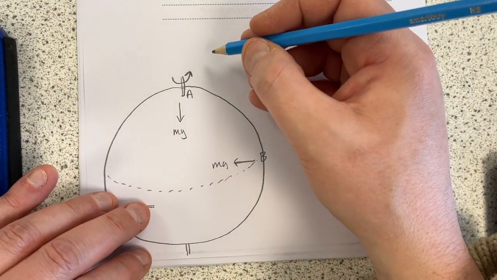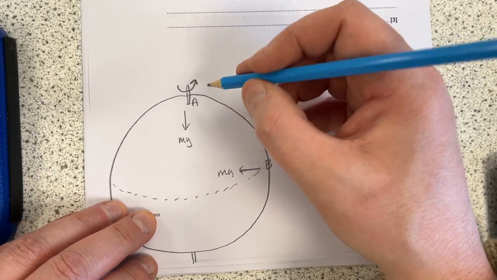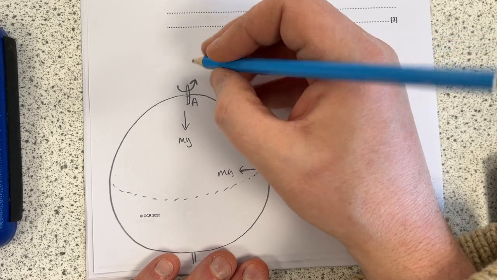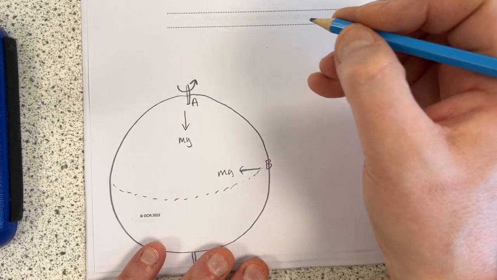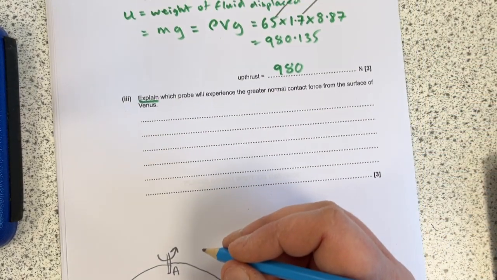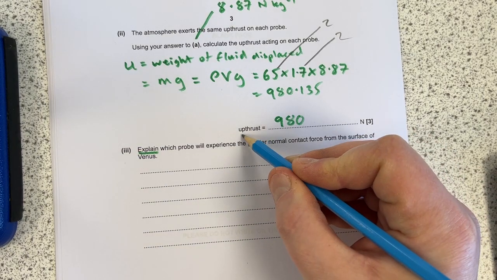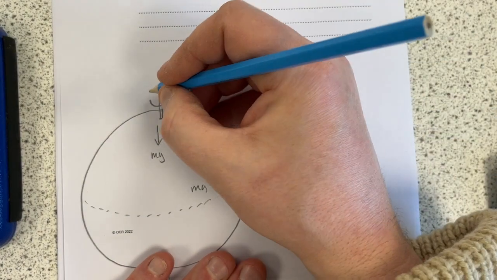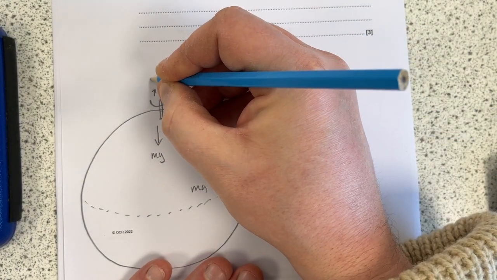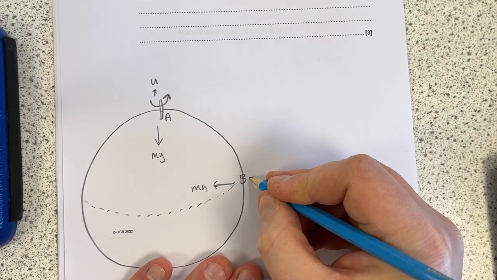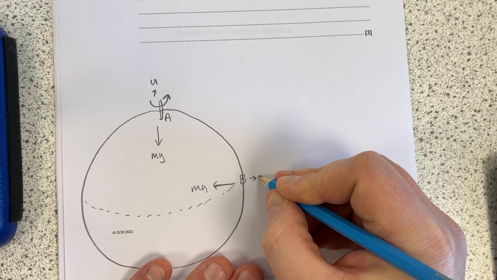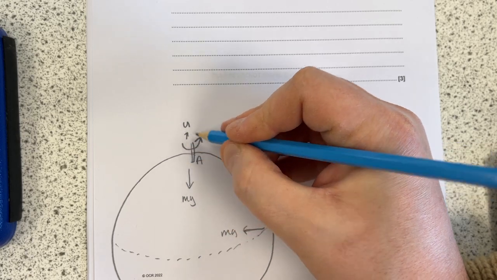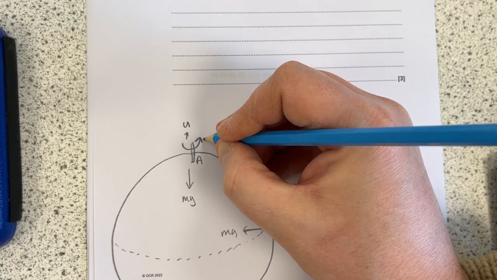And then for probe A, because it's not going in circular motion, it's going to have all of its forces add up to 0. And now I'm just deeply suspicious that we've been asked to calculate upthrust in the previous question. So I'll put a little upthrust on both of them, and that's going to be the same for both. But for A, I need the sum of all of these forces to add up to 0.